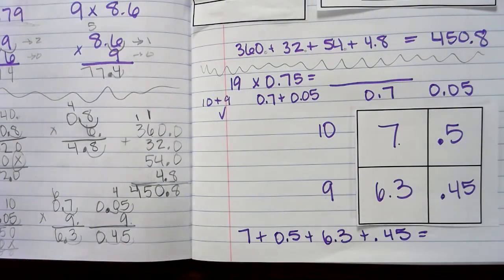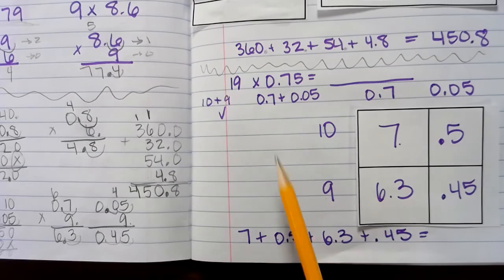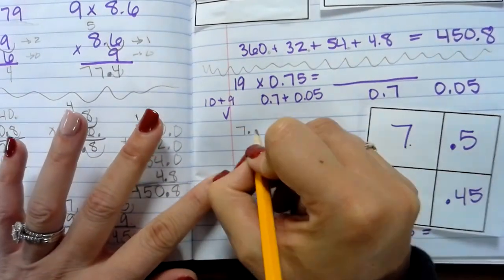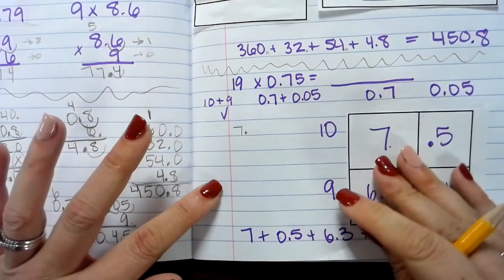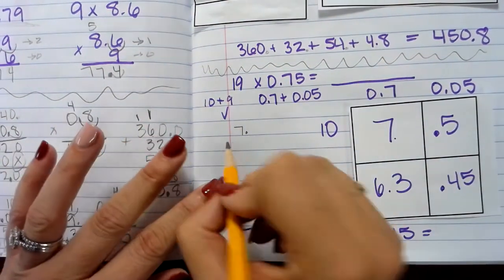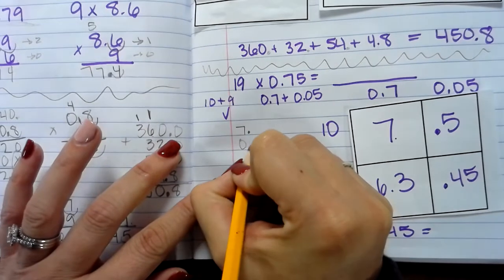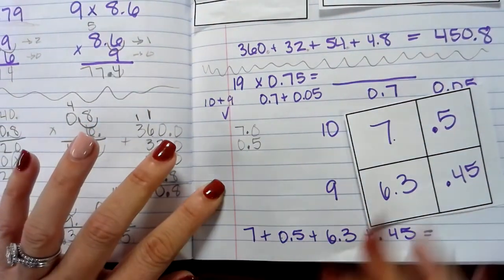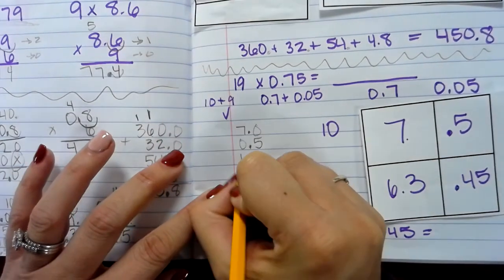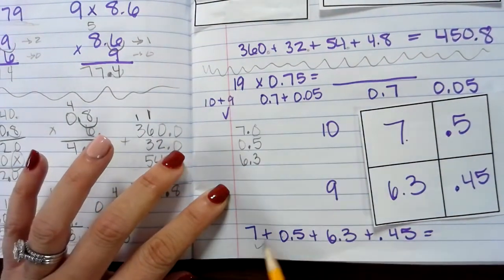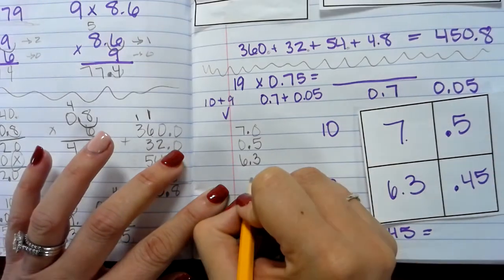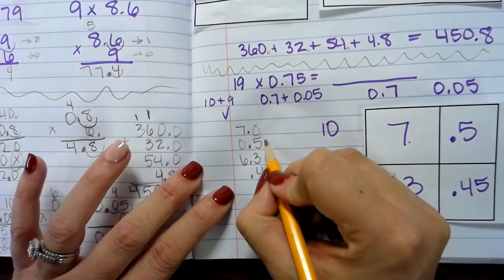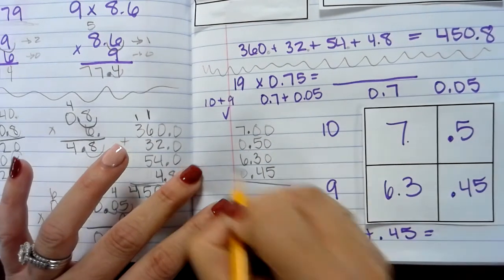Well, here I am going to go ahead and add that up right here. So I have 7, and I could make it $7 if I want. I'm going to glue that in just a second, plus 0.5, right? Then I need to plug that 0 in there. I then have 6.3. Check it off, check it off, check it off. And then 0.45. Uh-oh, I have some blanks. I need to plug in zeros. Okay, and then just simply add those up.